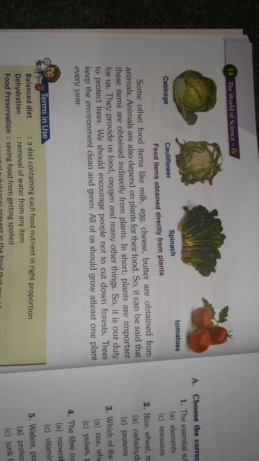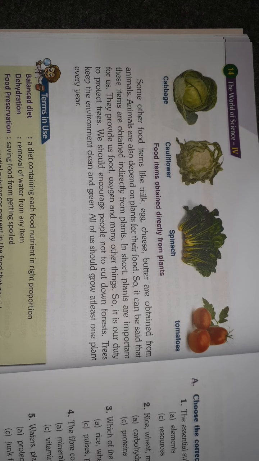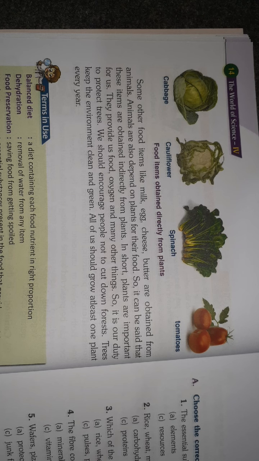Some of the other food items like egg, milk, cheese, and butter, all of these dairy products we get from animals. But animals also eat the leaves of the plants, isn't it? So directly they give us fruits and vegetables, and indirectly also they give us products. So we all are dependent on plants directly or indirectly. Plants not only provide us food, but they also provide us a very essential and important thing, that is life-giving oxygen.